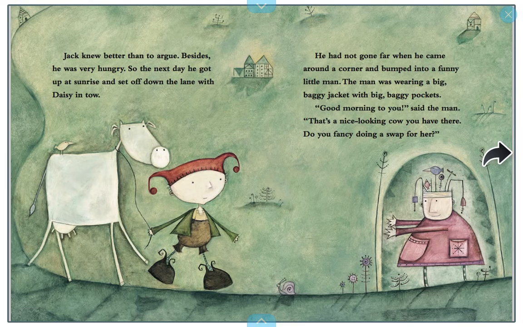Jack knew better than to argue. Besides, he was very hungry. So the next day, he got up at sunrise and set down the lane with Daisy in tow. He had not gone far when he came around a corner and bumped into a funny little man. The man was wearing a big, baggy jacket with big, baggy pockets.